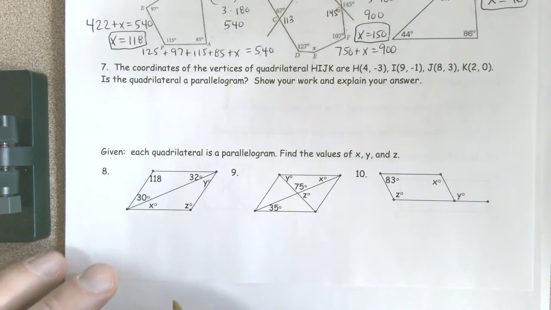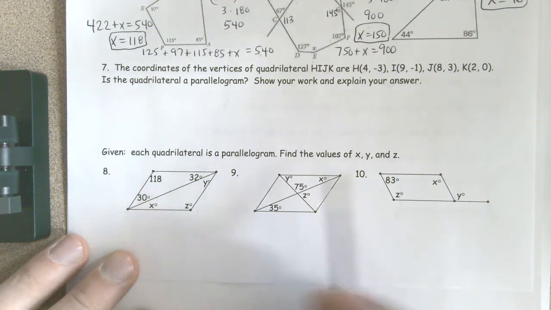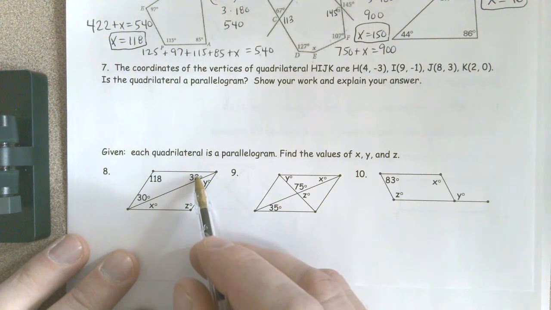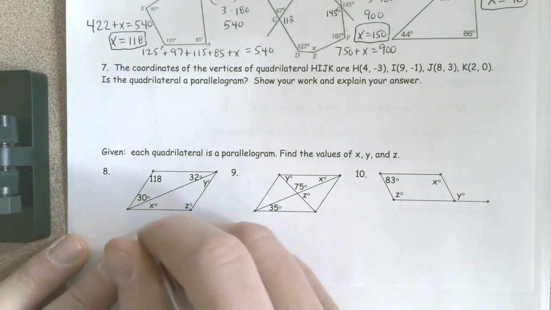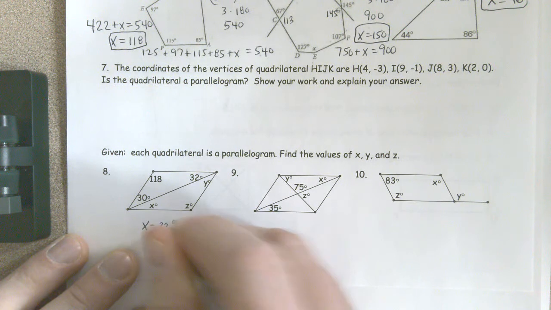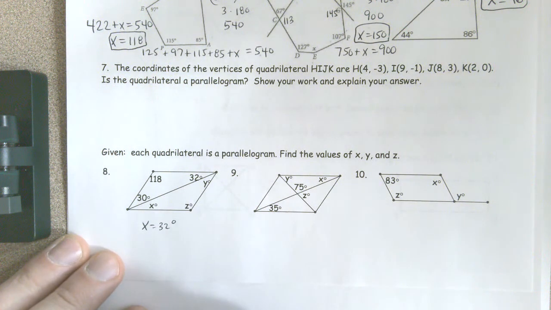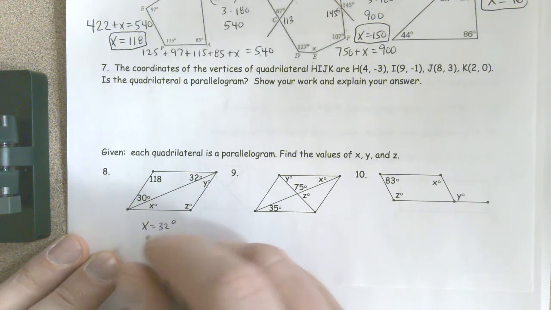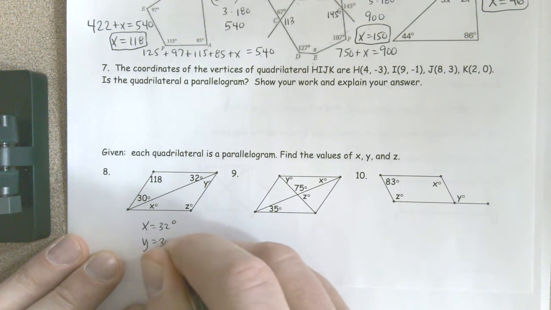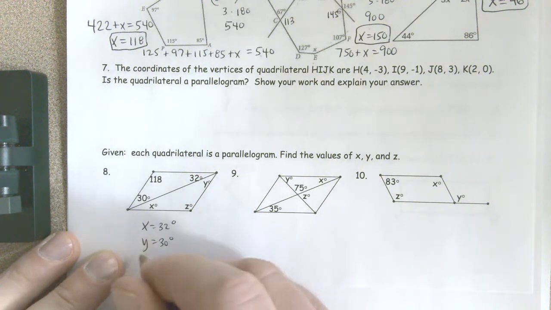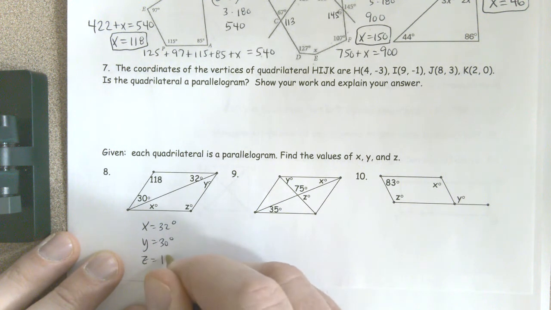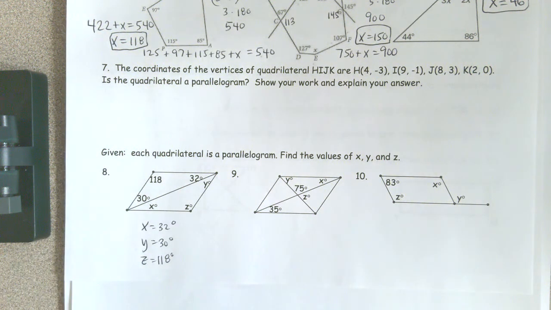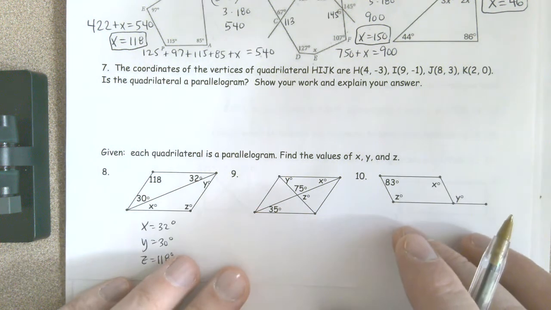Okay, number 8, we're asked to find the values of x, y, and z. For x, these two angles are alternate interior angles, so x would be 32 degrees. We know that if it's a parallelogram, these are also alternate interior, so y is going to be 30. And then the opposite angles have to be the same, so z would be 118. We move on to number 9.